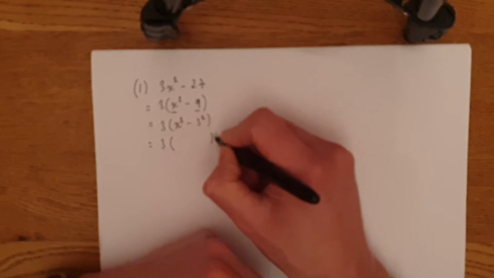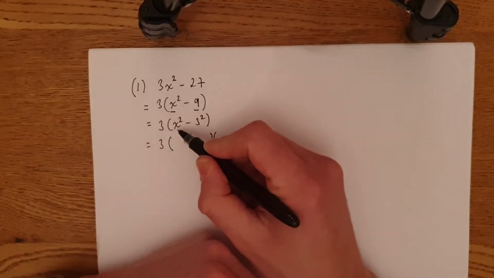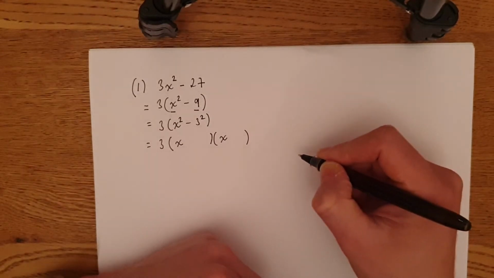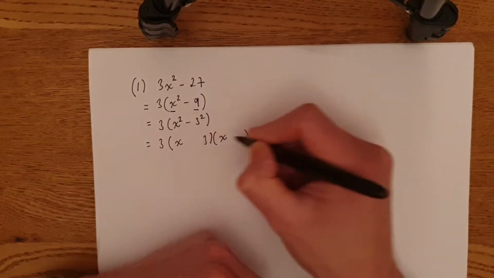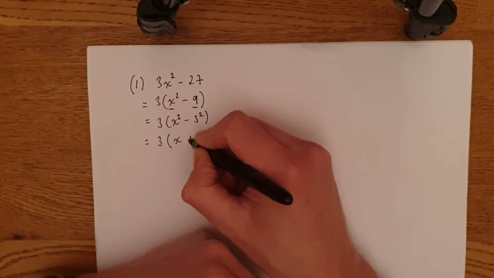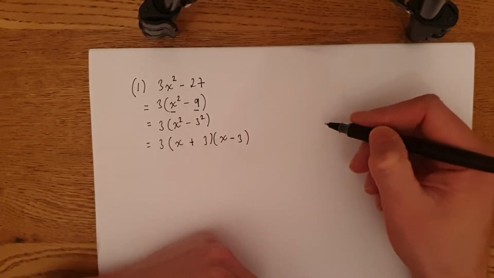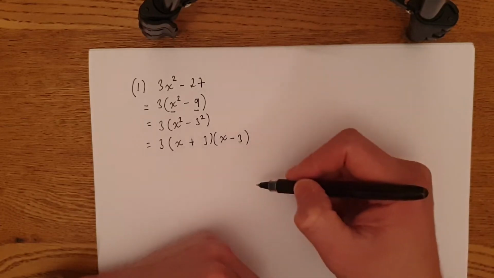So whatever the first thing squared is, that's the first thing in each bracket, and whatever the second thing squared is, that's the second thing in each bracket, and then it's just a plus and a minus. Okay, you can put the minus first and then the plus, it doesn't matter. That would be the answer there.